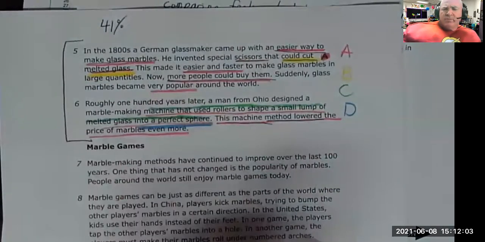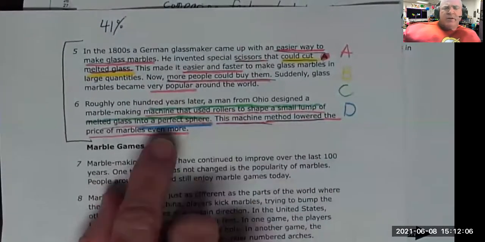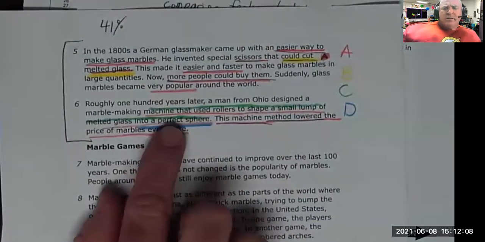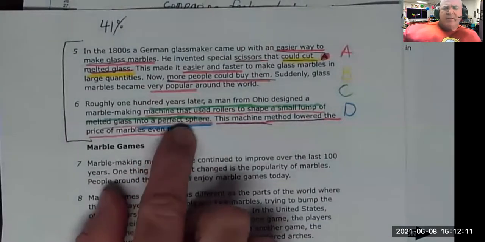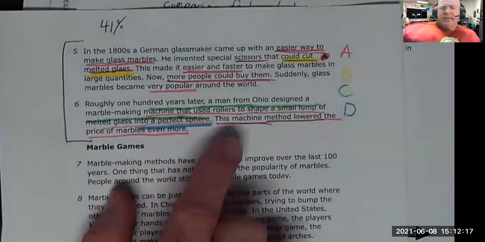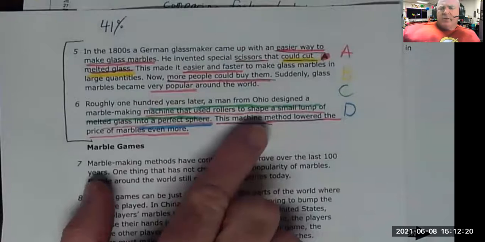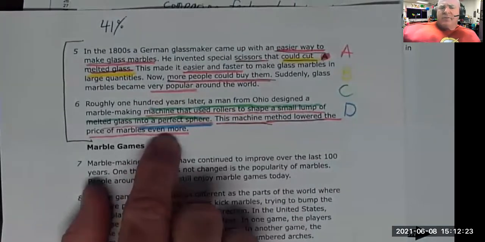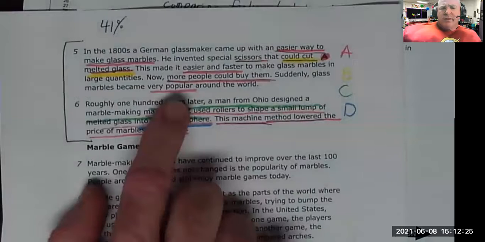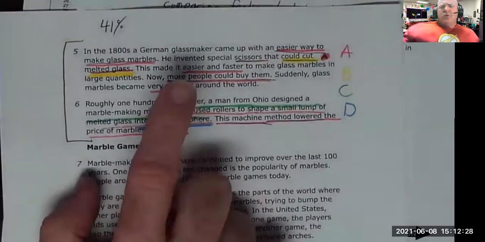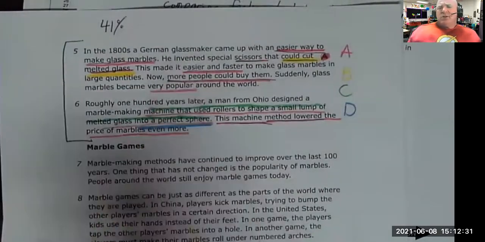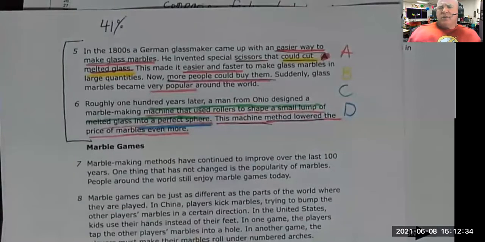The machines that roll small lumps of melted glass into a perfect sphere, all that is going to lower the cost. They have these machines that make them instead of having to do it by hand, and it's going to lower the price. Now, the words "even more" were sort of a little clue that all of those other things they were telling you were going to bring the price down of marbles. And so I would suggest that you teach your kids to color code the 4 letters so that way you can see which content is there the most based on the letter and the color that it goes with.